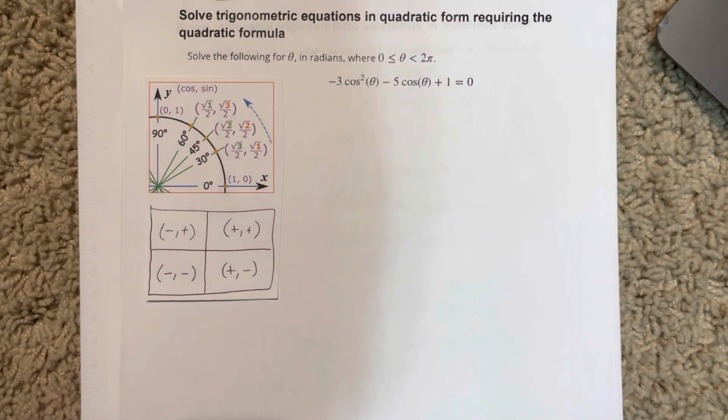In this video, we're going to solve trigonometric equations in quadratic form requiring the quadratic formula. Solve the following for theta in radians, where 0 is less than or equal to theta, less than 2 pi. So 1 revolution, and theta's got to be in radians. They give you negative 3 cosine squared theta minus 5 cosine theta plus 1 equals 0.